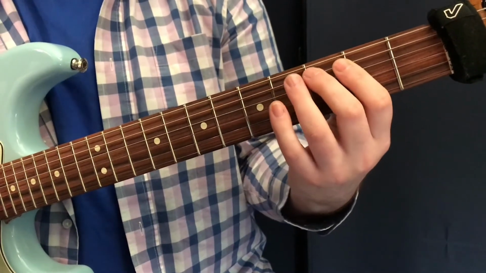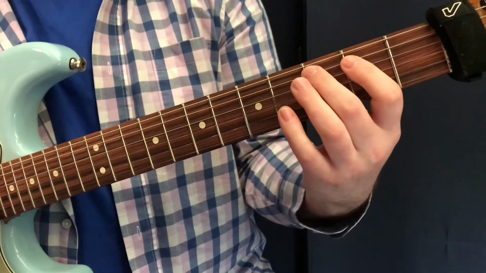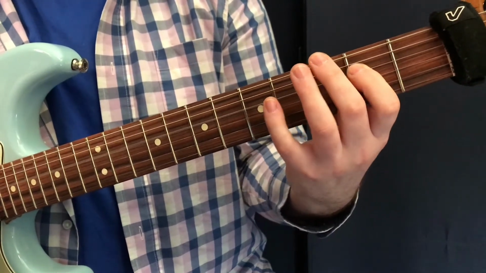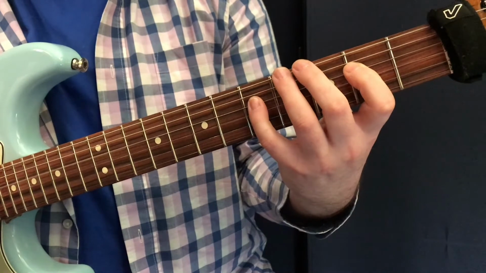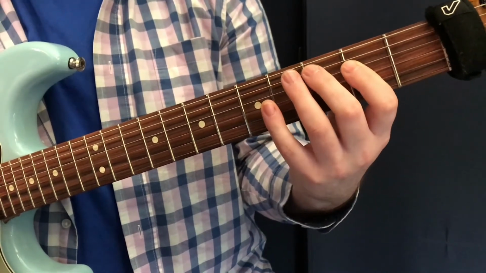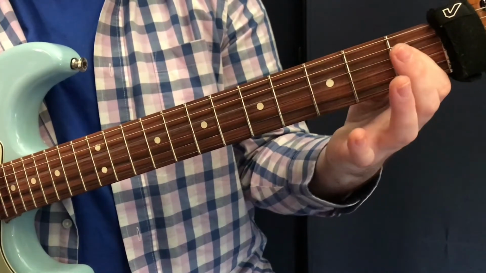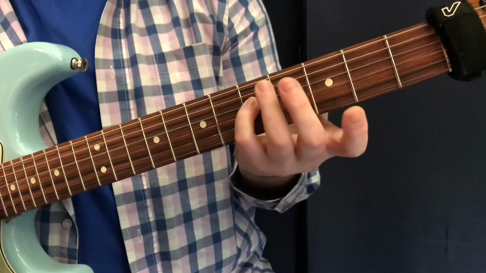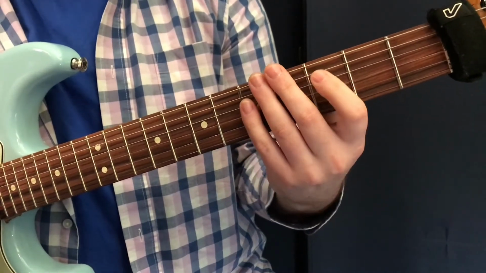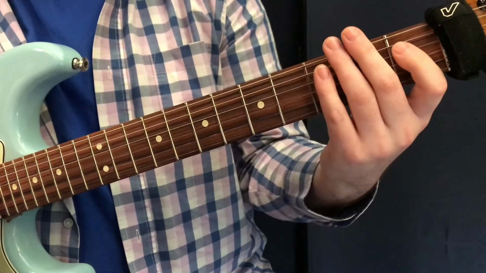So a triad is a 3-note chord. So you have the root, a major third, and the 5th for a major triad, or the root, a minor third, and then the 5th for a minor triad. So the only note that's different between the two is the third, or the middle note.